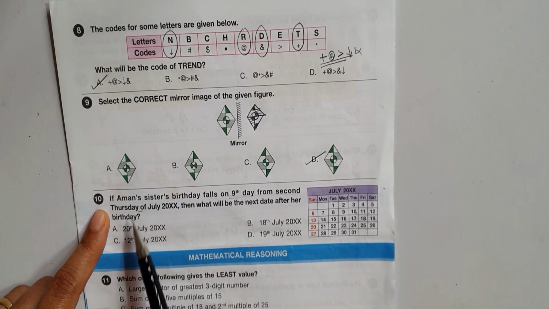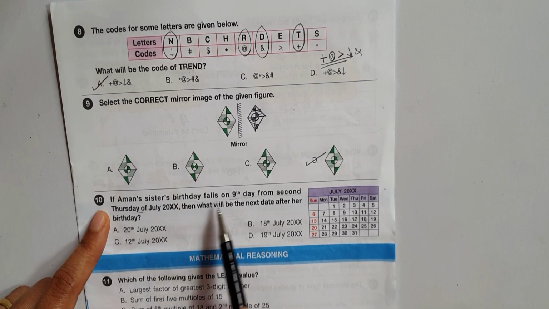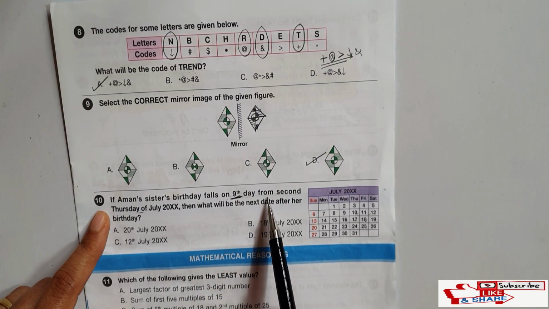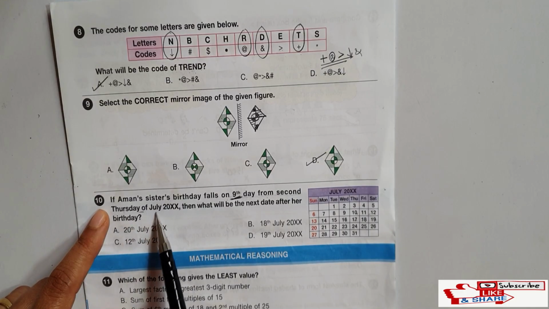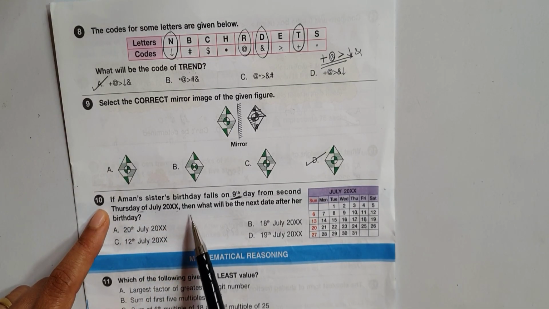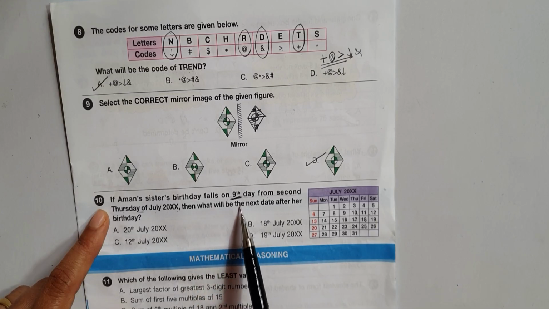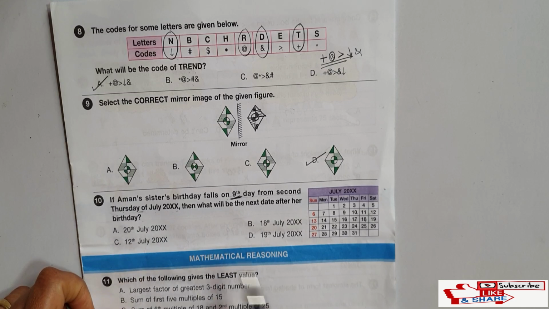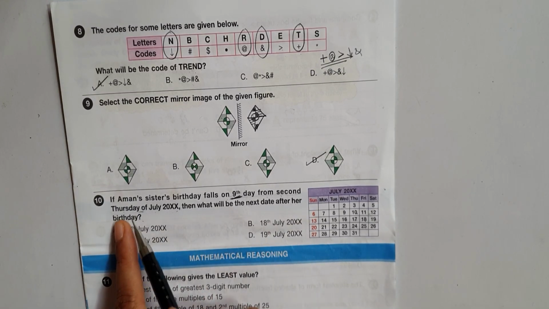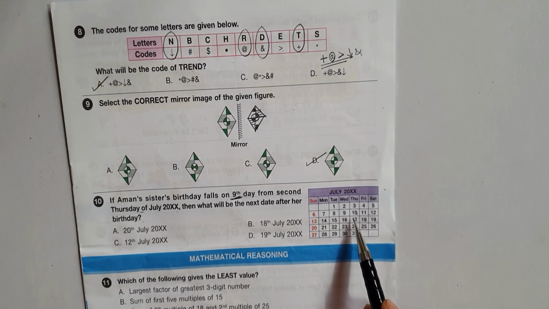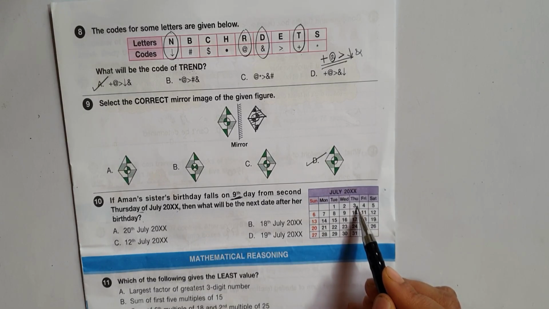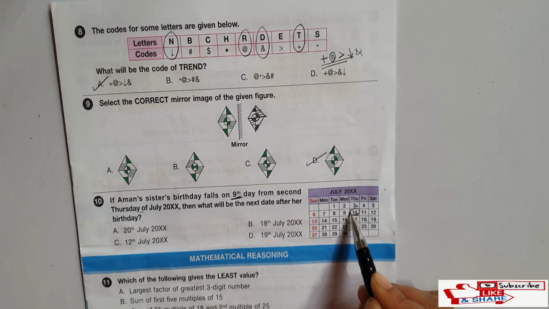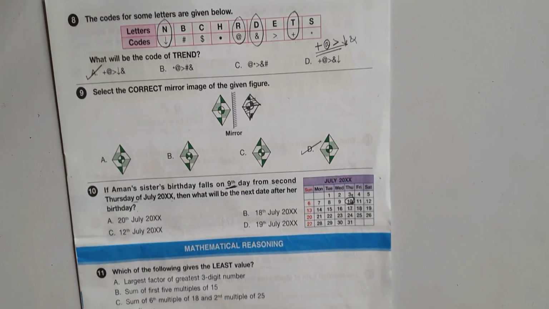Next, 10th one. If Aman's sister's birthday falls on the 9th day from the 2nd Thursday of July 20XX, then what will be the next day after her birthday? So first, when will the second Thursday come? So this is the first Thursday, then the third, and the 10th is the second Thursday.